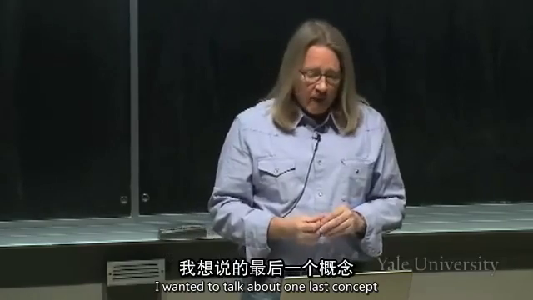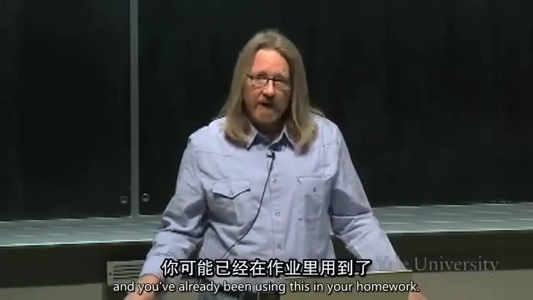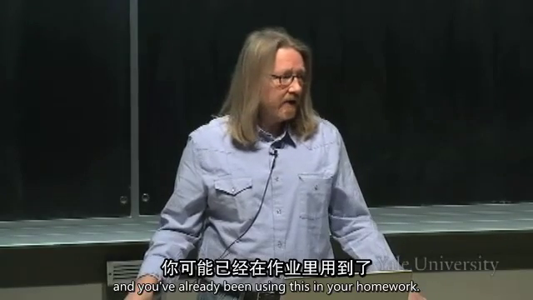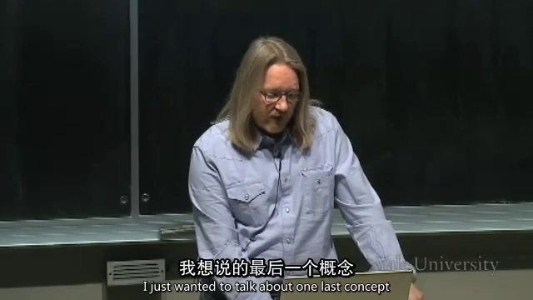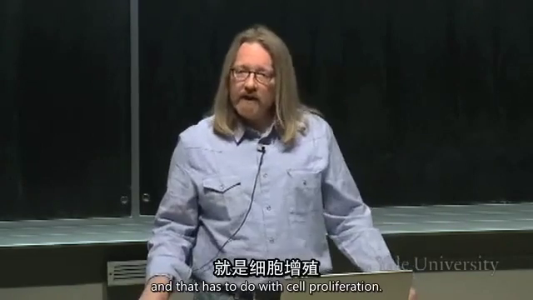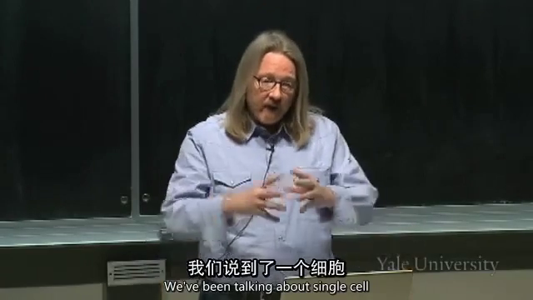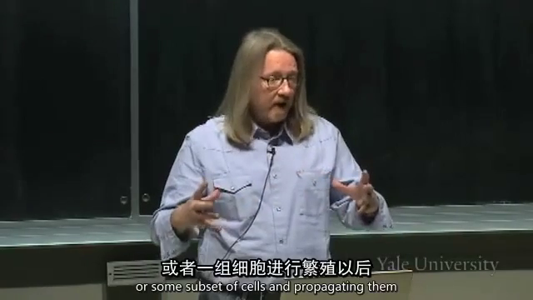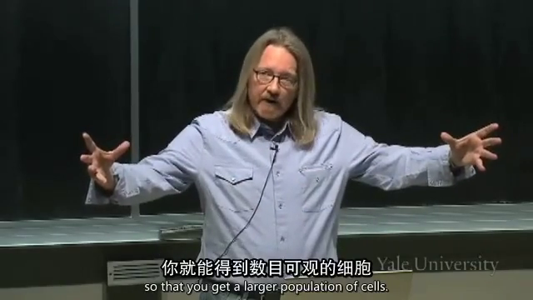I wanted to talk about one last concept, and this is one of the boxes from Chapter 5, and you've already been using this in your homework. That has to do with cell proliferation. We've been talking about taking a single cell or some small subset of cells and propagating them so that you get a larger population of cells.